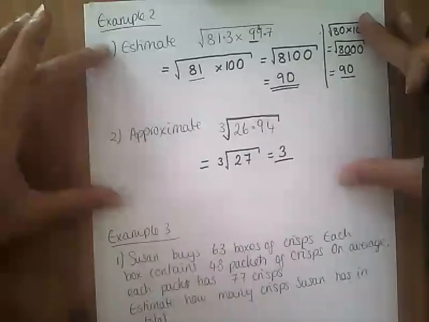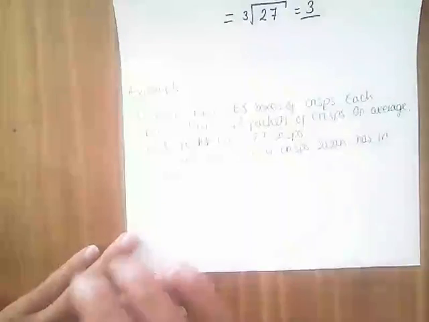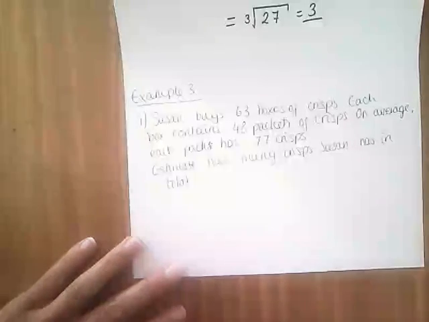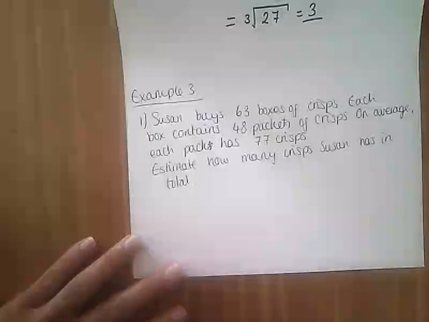Okay, right, example number 3 is where we have worded estimation. Now, you just need to make sure you read everything carefully, and here we're going back to, yes, you have to round everything to one significant figure at the beginning. So, Susan buys 63 boxes of crisps. Each box contains 48 packets of crisps.